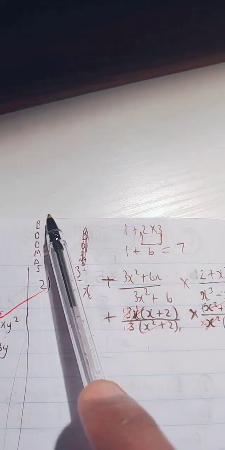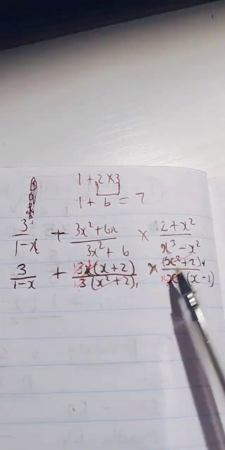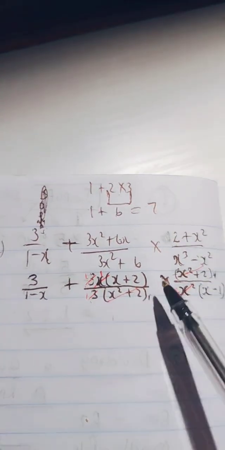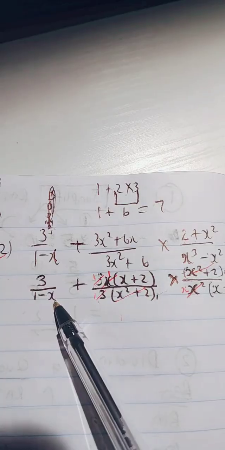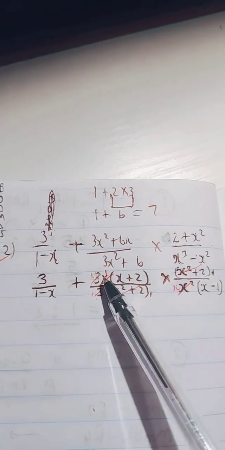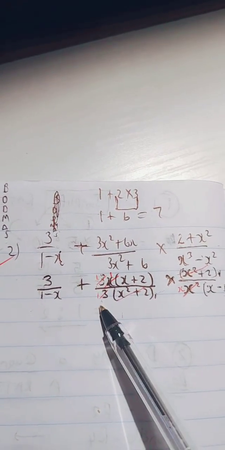So please guys, let's follow the rules and let's be mindful of the rules, because if we are not, then you are going to say maths is difficult, yet it's not, it's just lack of attention. Okay, so 3 over 1 minus x plus, as I said guys, this 3 and this 3 cancel each other because cancellation is allowed as long as it is not across an addition and a subtraction sign. So this 3 and this 3 can cancel. You are left with 1 and 1. 3 divided by 3 is 1.